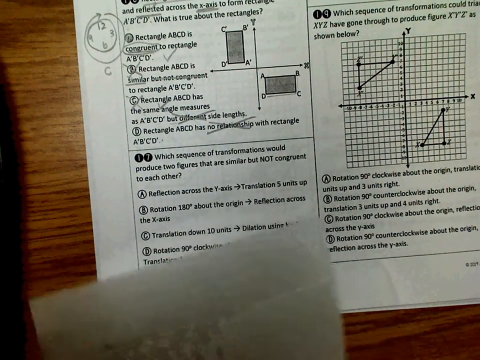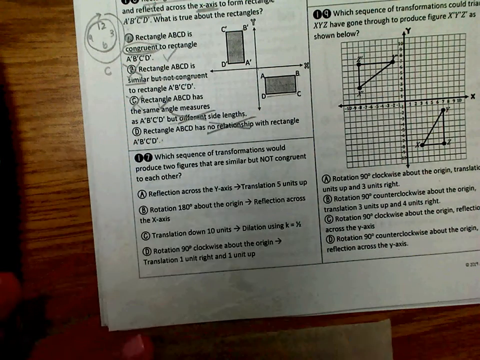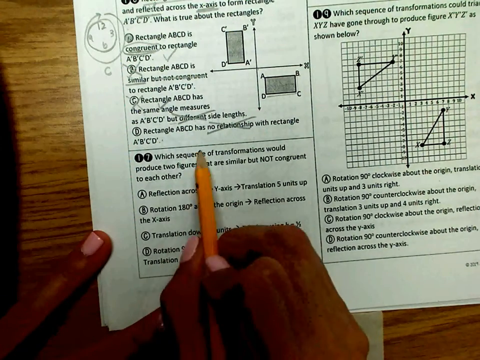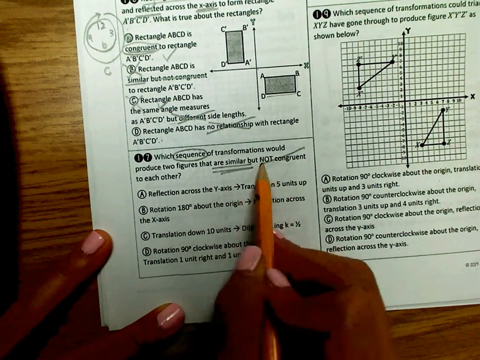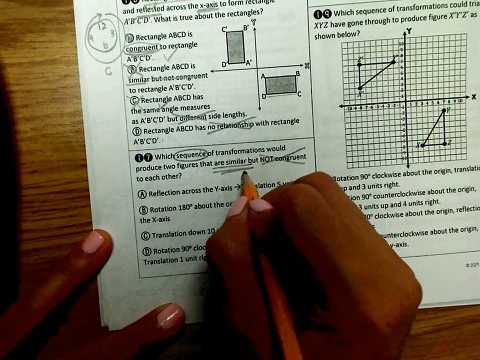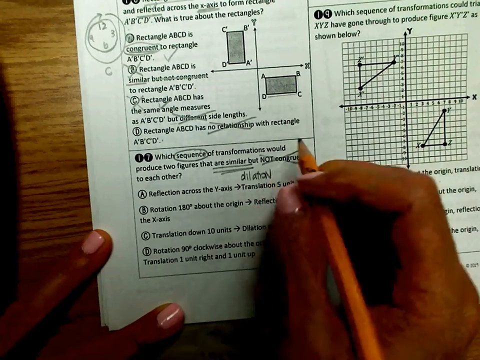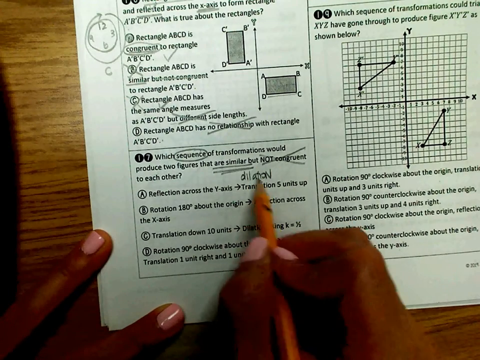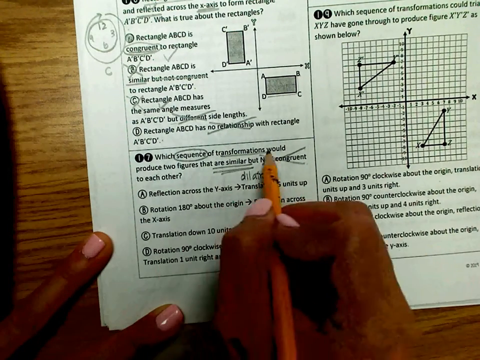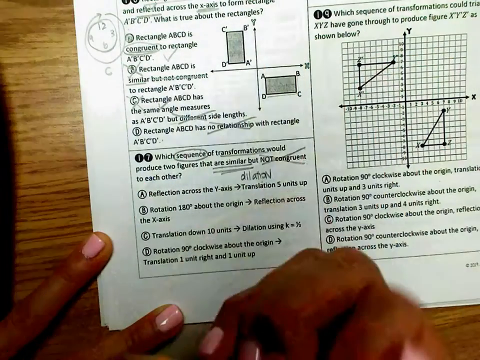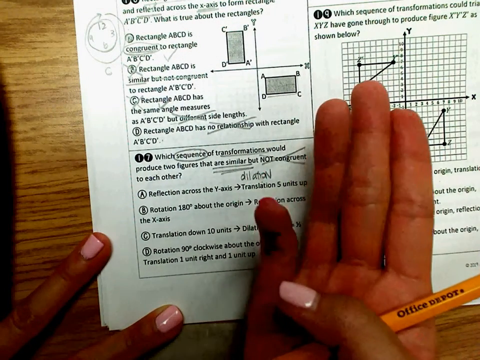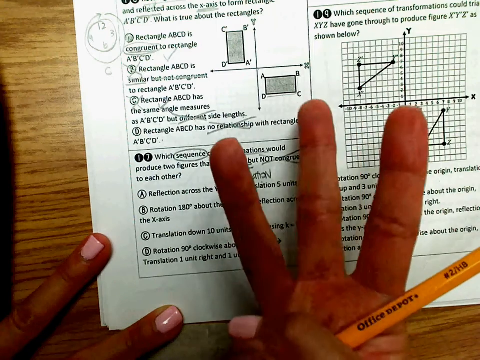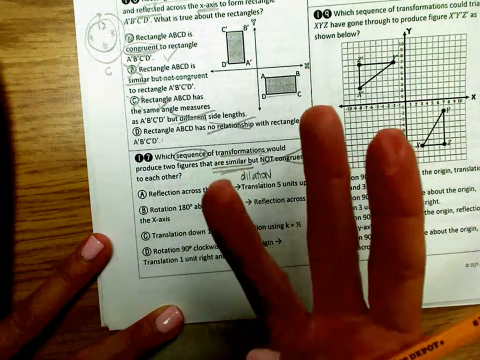Or you can just keep pushing forward, but do come back and make sure you finish all the way up through 24. Which sequence of transformations would produce figures that are similar but not congruent? Well, if they're going to be similar, you better have a dilation involved, okay? Because if you don't have a dilation involved, it's always going to be congruent because transformations are 4, right? There's 4 of them. Rotation, reflection, translation, and then dilation, right? But dilation is the only one that changes the size, not the shape. But these 3, they always keep the same size and shape. So if you want something that's similar, dilation needs to be involved.